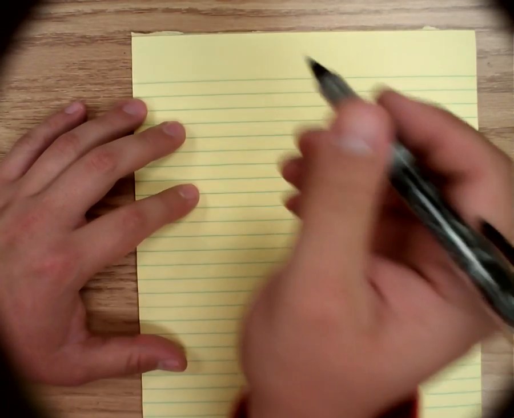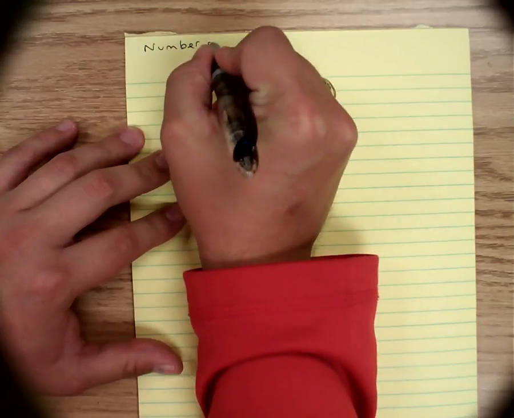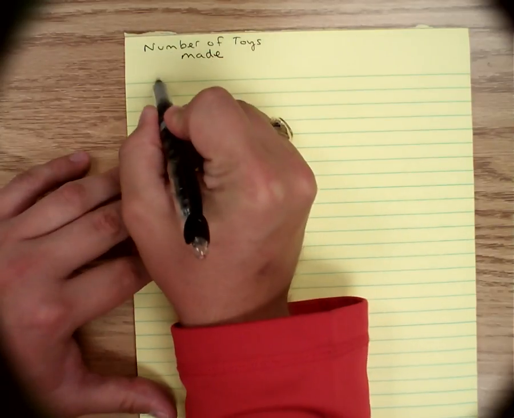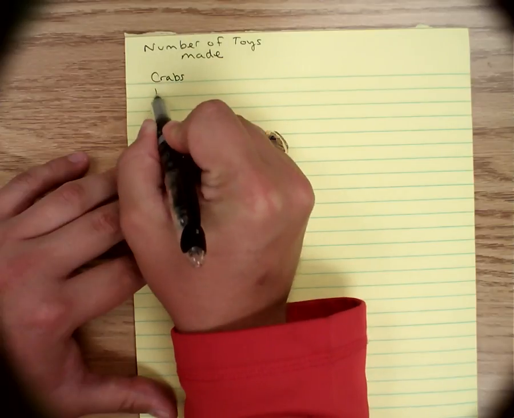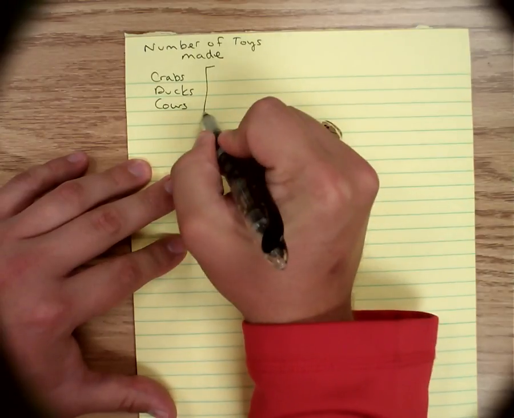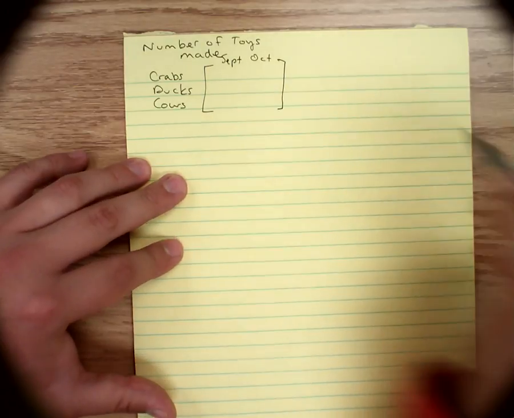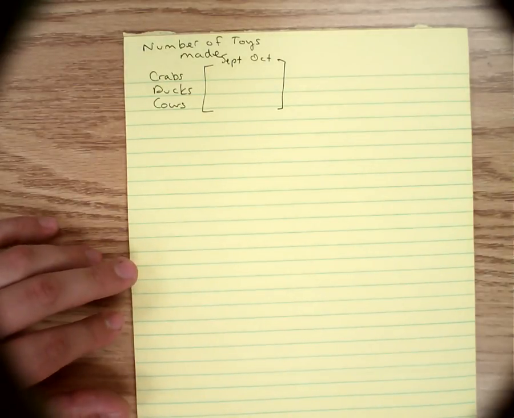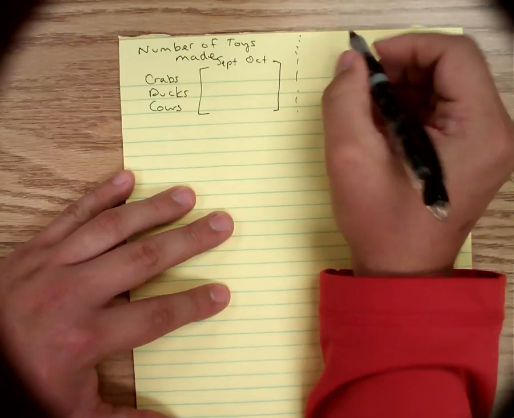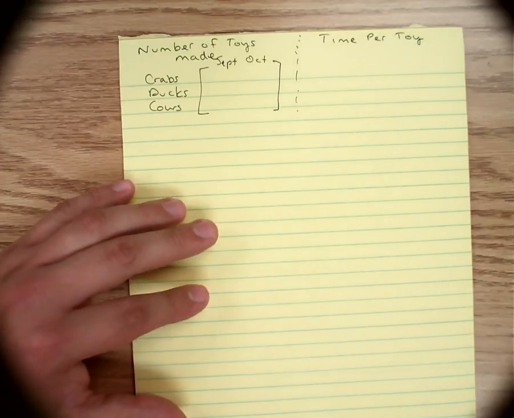All right, so on the CYU, the two matrices you had were number of toys made, and the toys were crabs, ducks, and cows, because these are little kid toys, for the 2 months of September and October. And our other matrix was time per toy, in minutes.